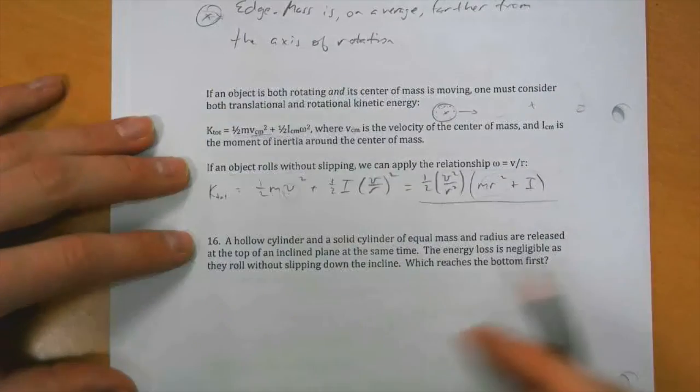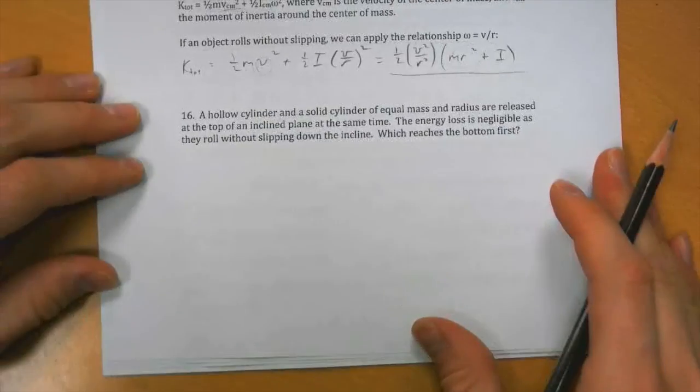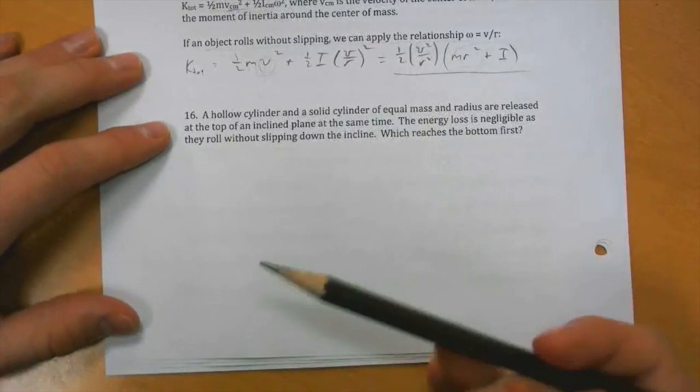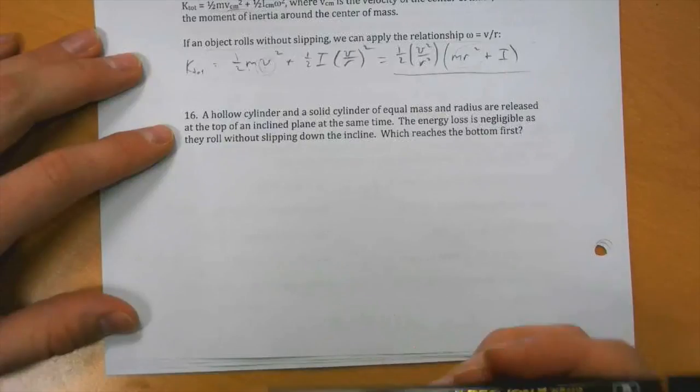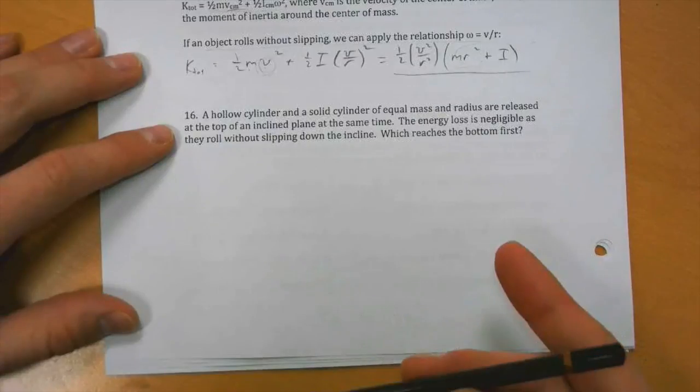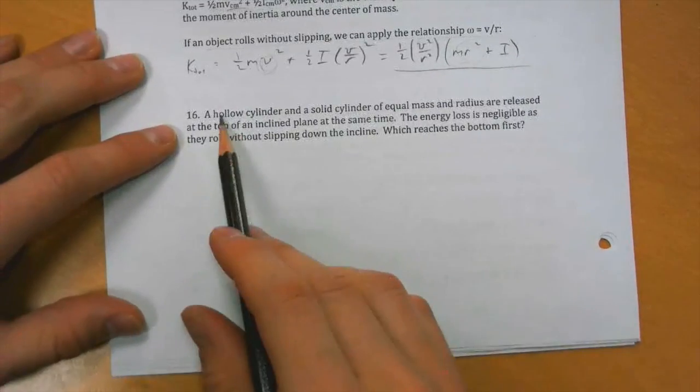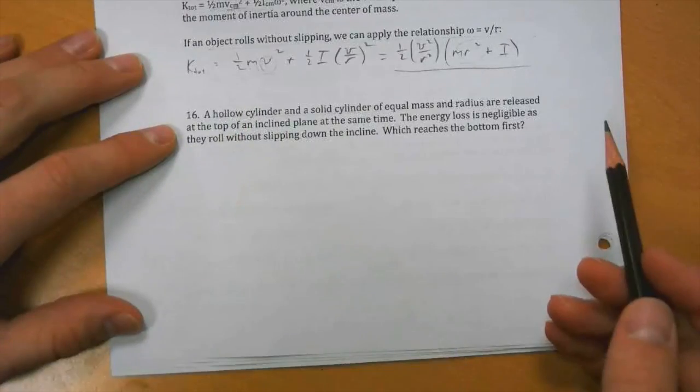So let's look at this. A hollow cylinder and solid cylinder of equal mass and radius are released at the top of an inclined plane at the same time. Energy loss is negligible as they roll without slipping. Which reaches the bottom first? Hollow cylinder, solid cylinder. What's going on here? What kind of energy do they have?